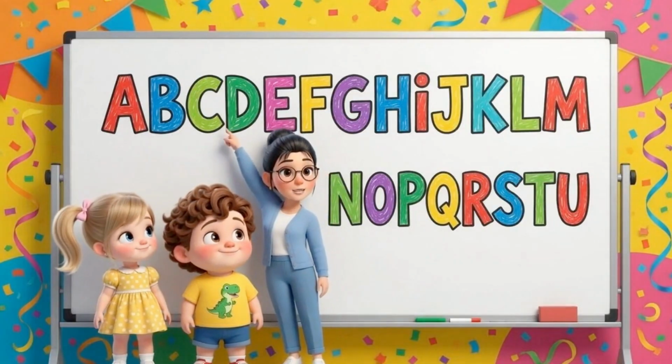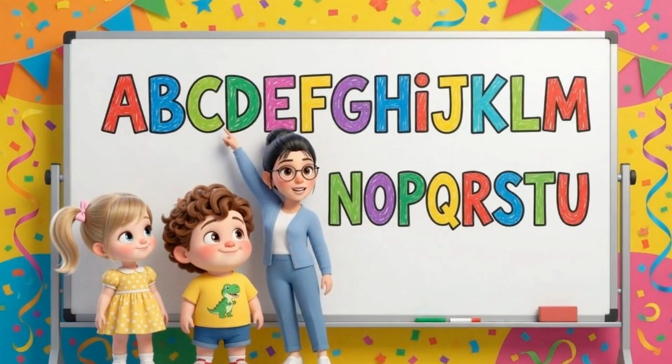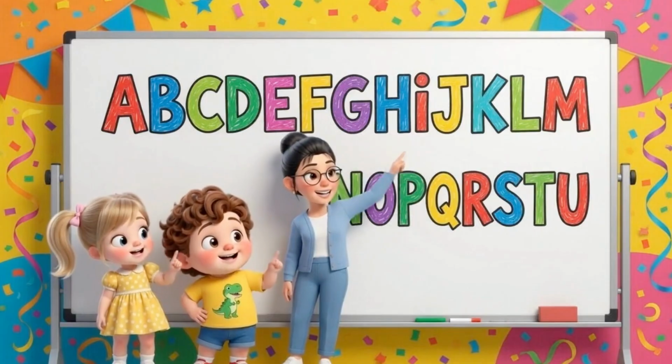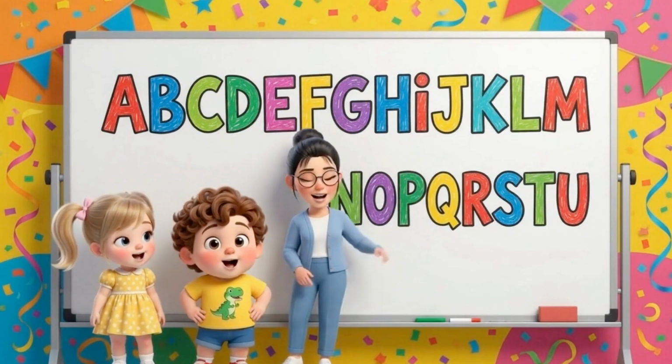Everyone sing slowly and nicely, very slowly, correctly. A, B, C, D, E, F, G, H, I, J, K, L, M, N, O, P, Q, R, S, T, and U.